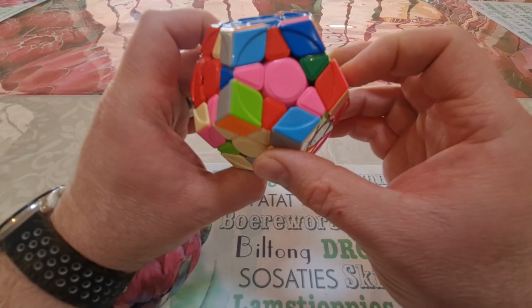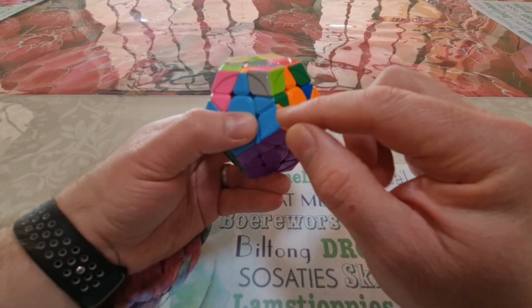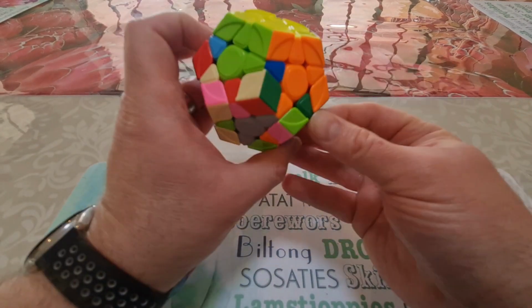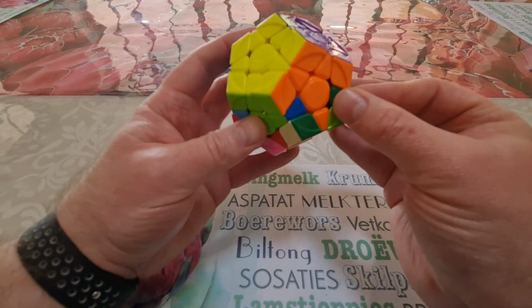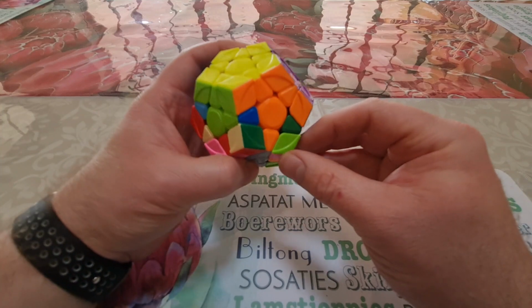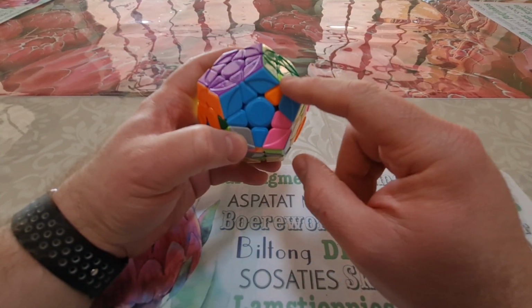Where did you go? Dark green and light blue sitting over here. Let's see where it is here. And it needs to go in there.